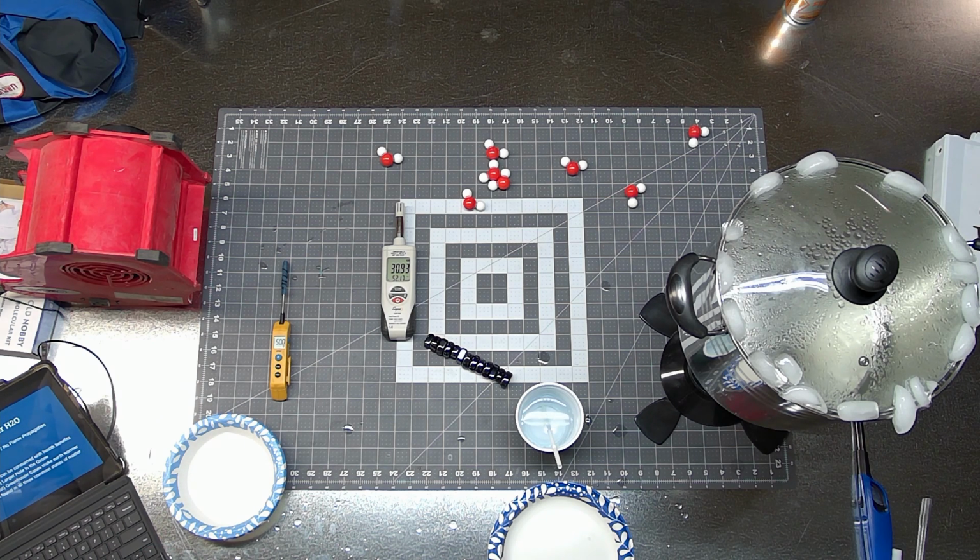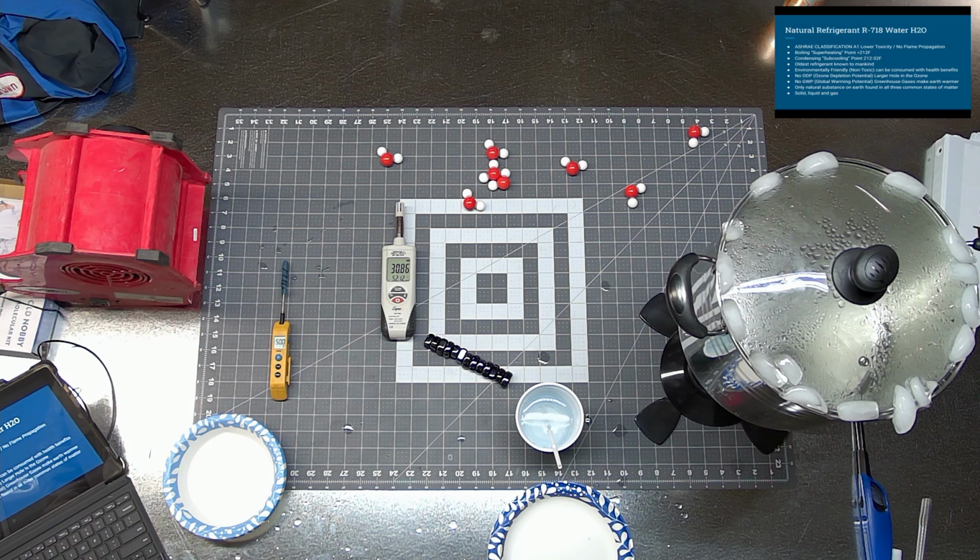Natural refrigerant is water. R718, or H2O. ASHRAE classification is A1, low toxicity and no flame propagation. That just means that it's a safe refrigerant.